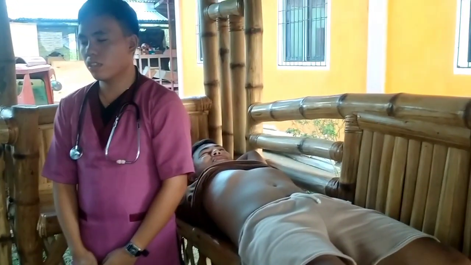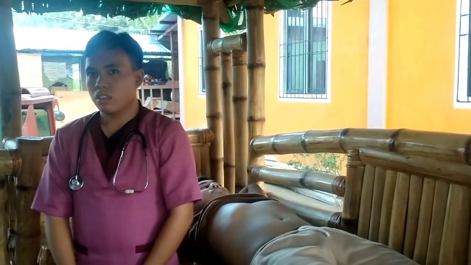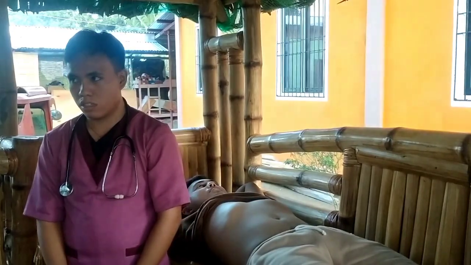Palpation of the bladder. Palpate the area above symphysis pubis if the client has a history of urinary retention. Normally, not palpable.